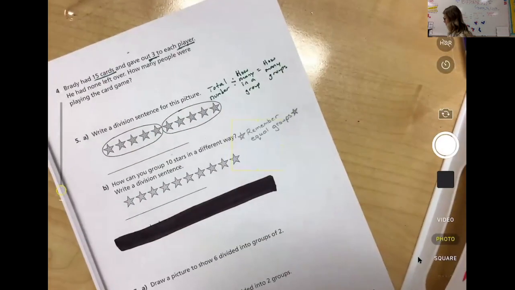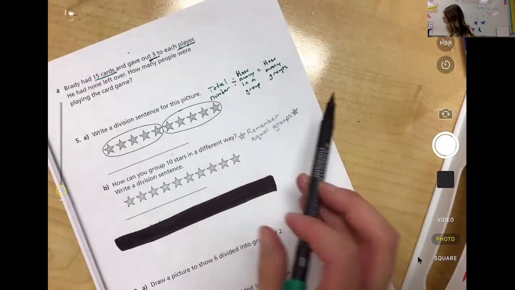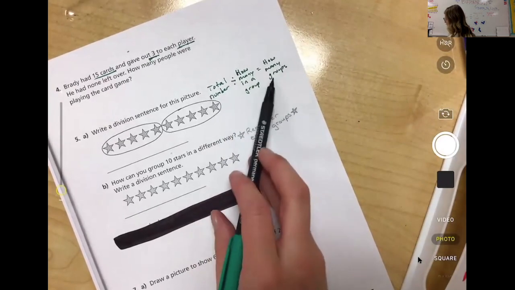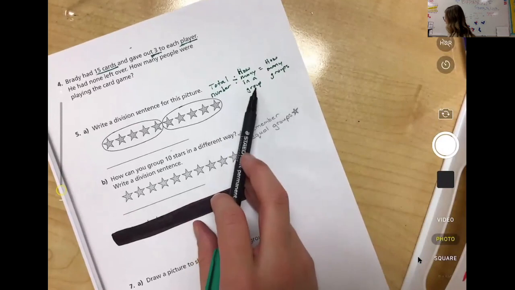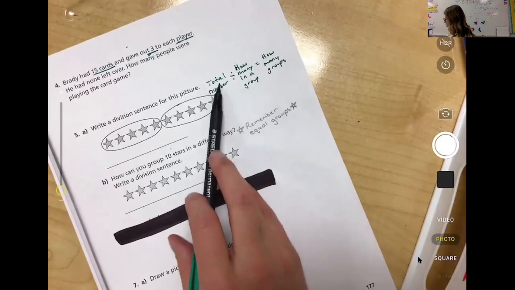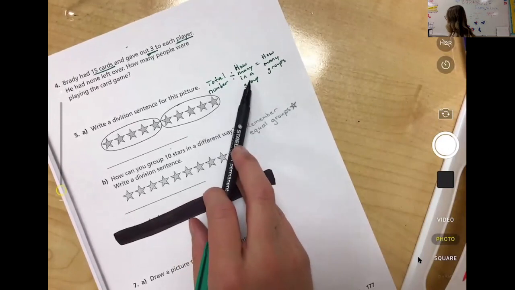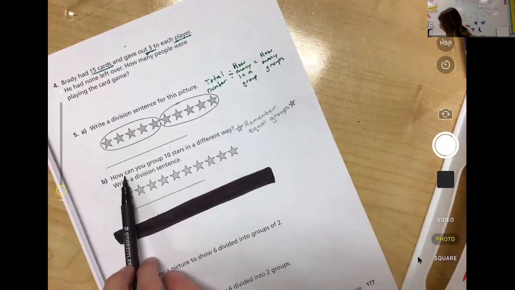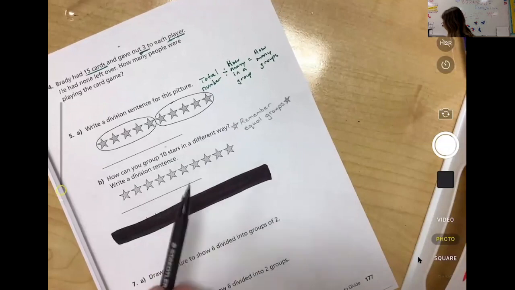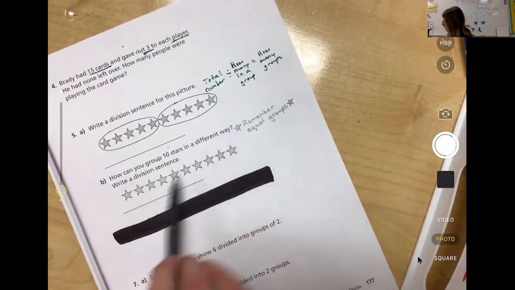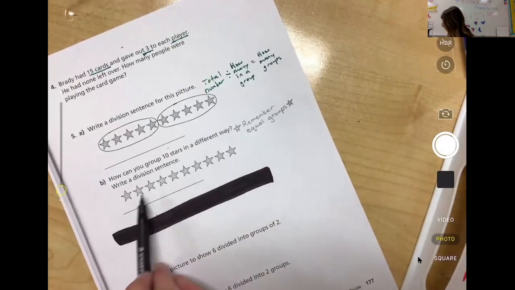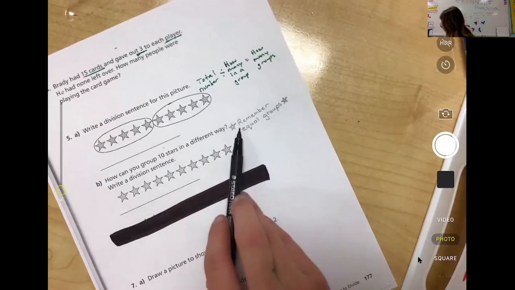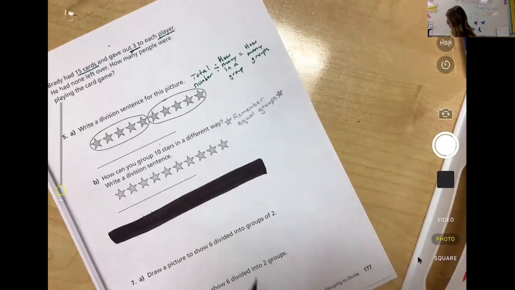I know that I've shown you that these two can be switched and it's okay. But for this week, I want you to show me total number divided by how many in a group equals how many groups. I want that answer. Then B says, how can you group 10 stars in a different way? Write the division sentence. Again, your big all-together number comes first. Make different groups than up here. Remember, the groups have to be equal for division.